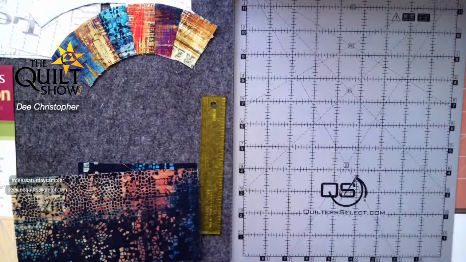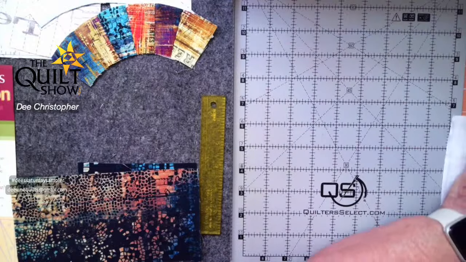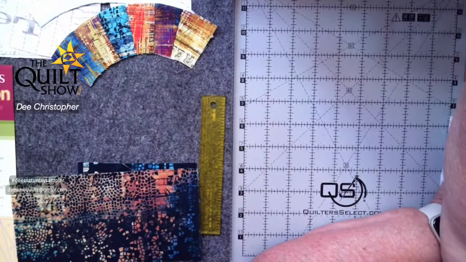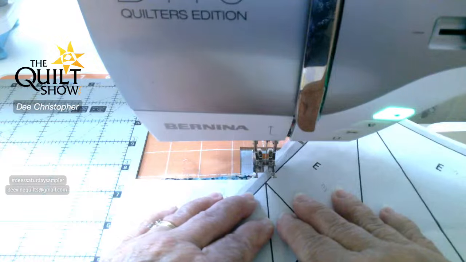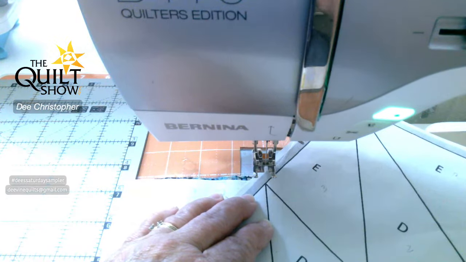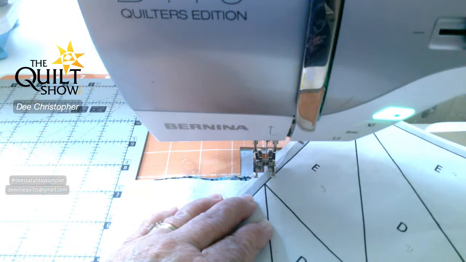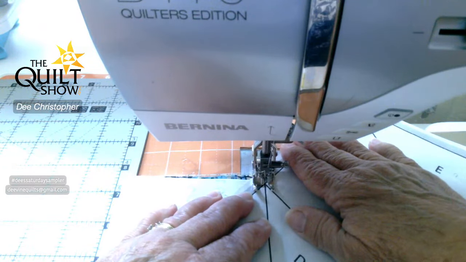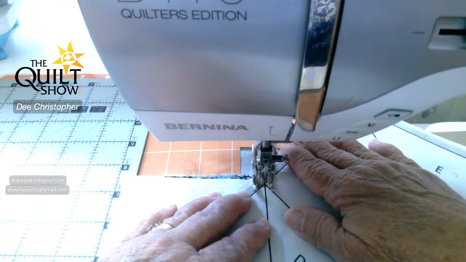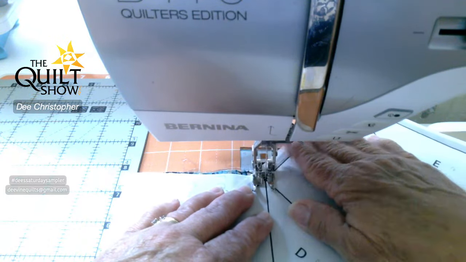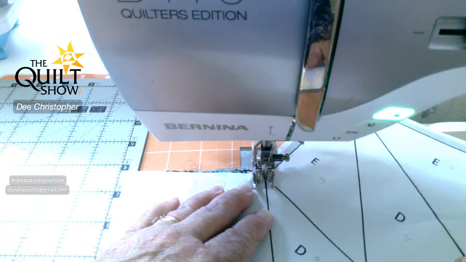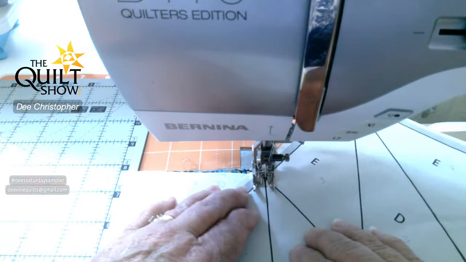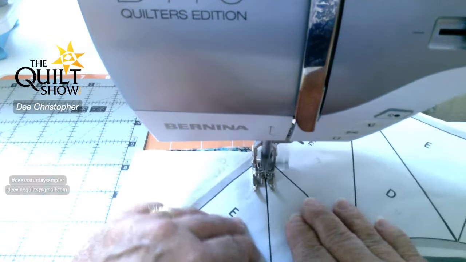All right, so I'm going to put that under the machine, and I start just a tad bit off of the paper. I know a number of you asked about that, that you had to start right at the edge. And my foot pedal is in a strange position.